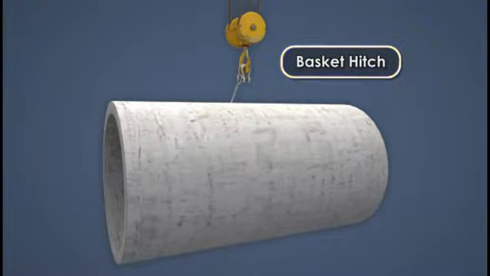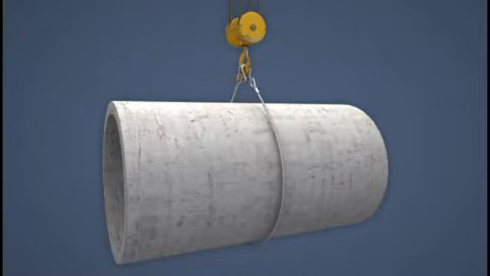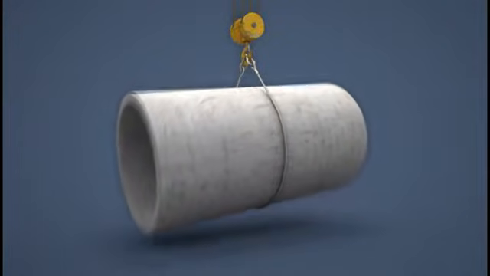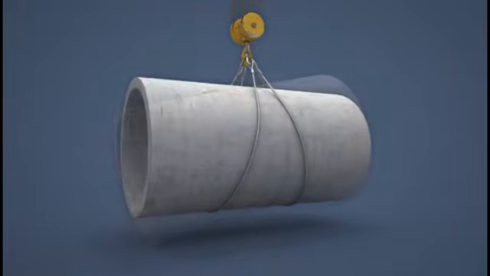The basket hitch is made by wrapping a sling around the bottom of a load and connecting the ends of the sling to the hook. In most cases, a single basket hitch will be too unstable, so a double basket hitch will be used.